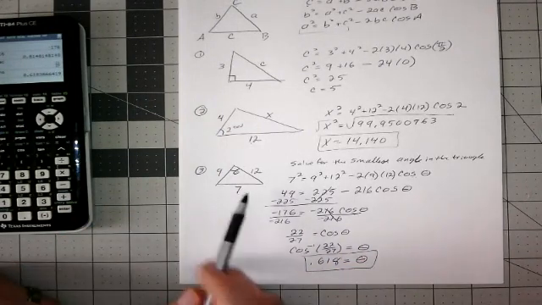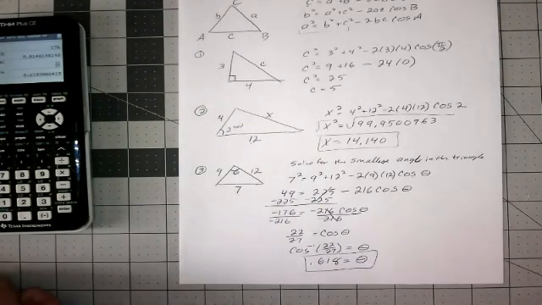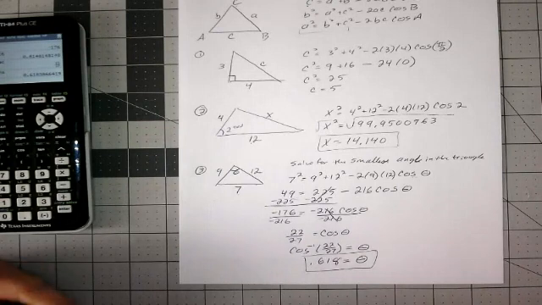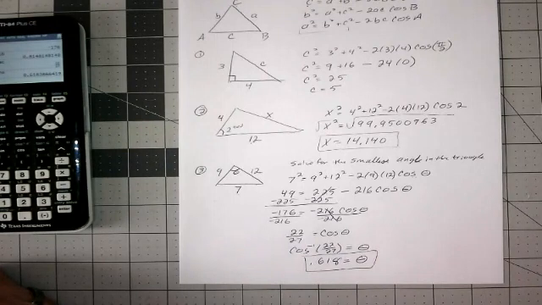Now you could go around, solve for another angle, and then use pi to figure out all the angles in that triangle as well. This will become much more important when you look for your area formula in your triangles in the next video.